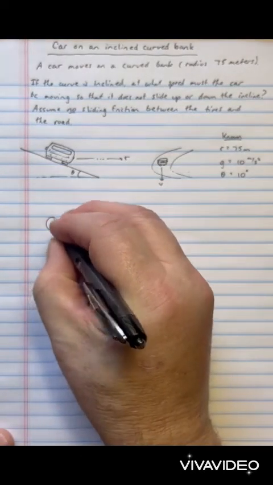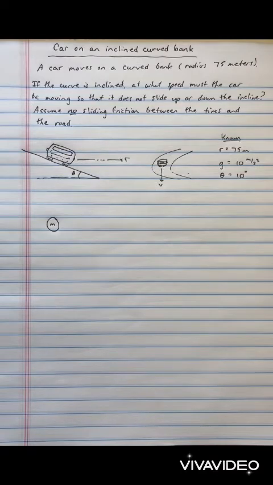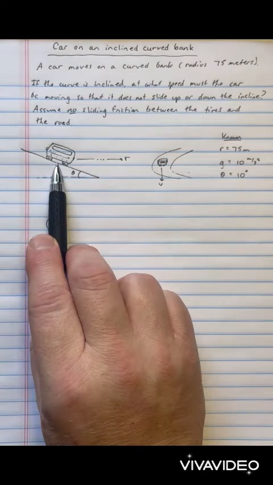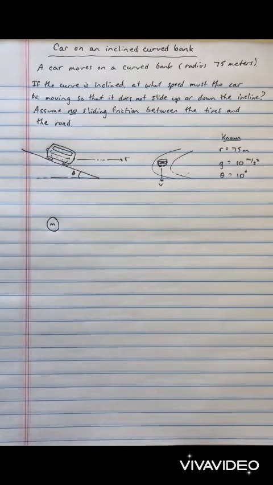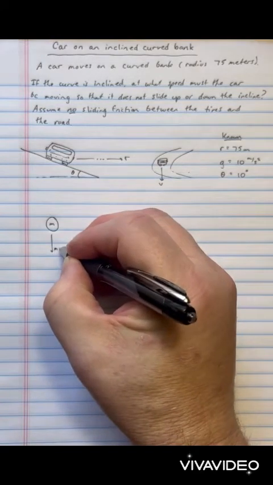As always with a free body diagram, you can simply write down a circle to stand for your original object. And now let's talk about the forces. We're going to look at the car at this instant of time, right here, where it's coming straight towards us. That means that the weight of the car, as always, is pointing straight down.